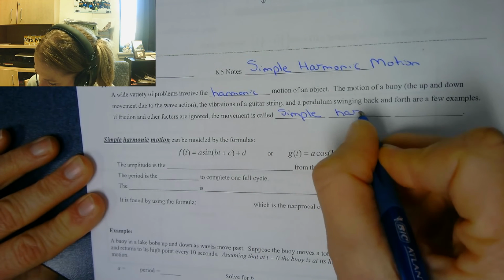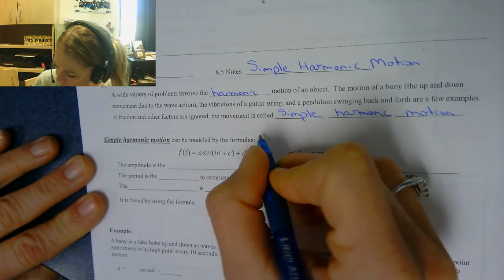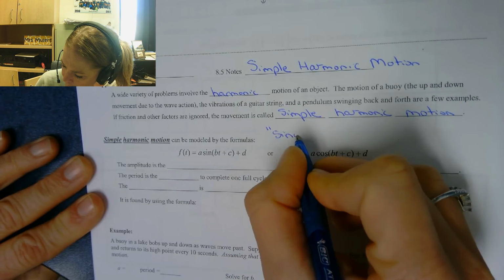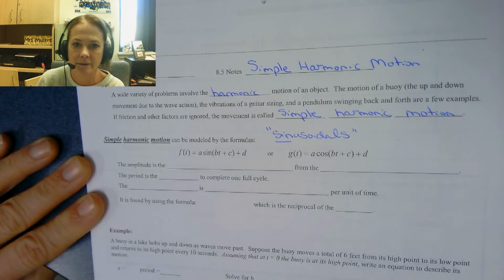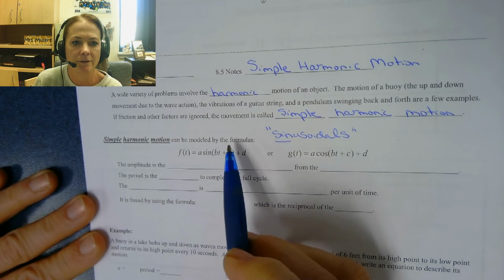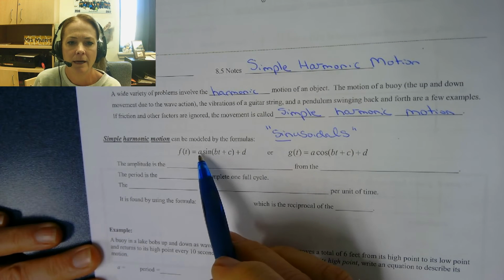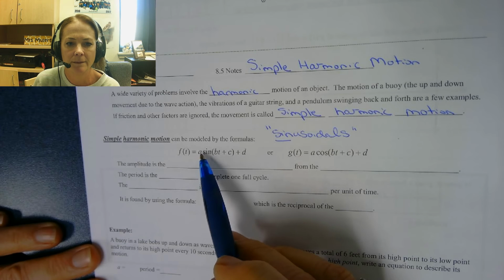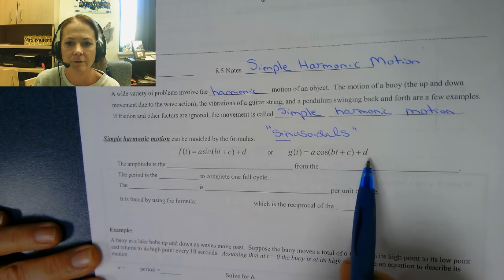and it's modeled by sine and cosine. These are called sinusoidals. So we have two sinusoidals, sine and cosine. The A is for amplitude. A can be positive or negative, but the amplitude is A. Positive opens up, negative goes down. D is the vertical shift. Both of those are here.